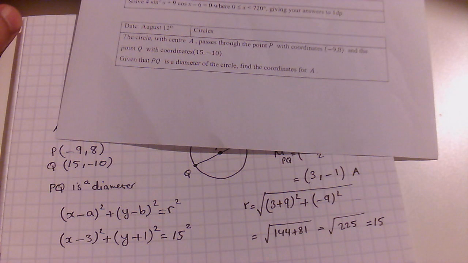So r is equal to the square root of (3 − (−9))², which is (3 + 9)², plus (−1 − 8)², which is (−9)², which is 144 plus 81, which is the square root of 225, which is 15. Therefore, r is 15, r² would be 15².